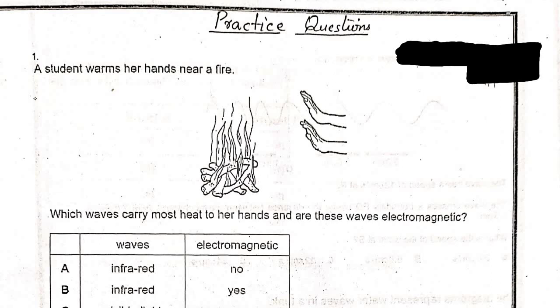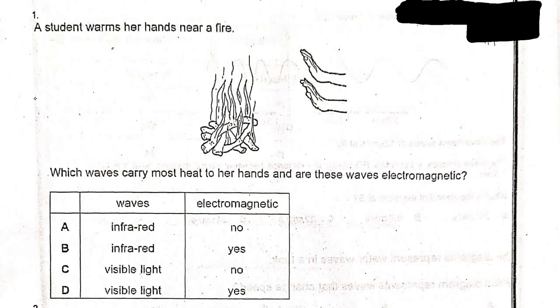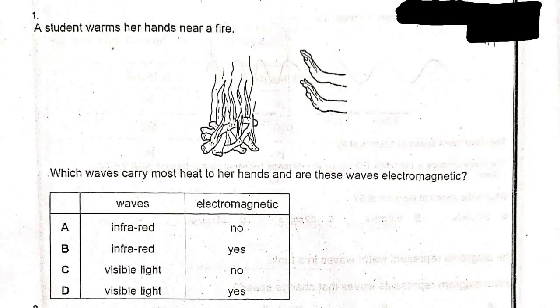Hello and welcome. Today in this video lecture we are going to solve another practice paper for AKUEB examination class 10 physics for the year 2022. In this paper, let's see our question number 1. A student warms her hands near a fire.